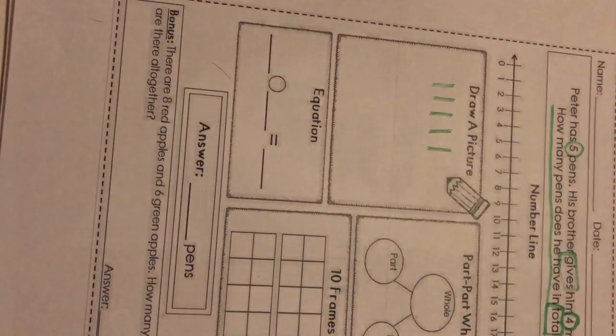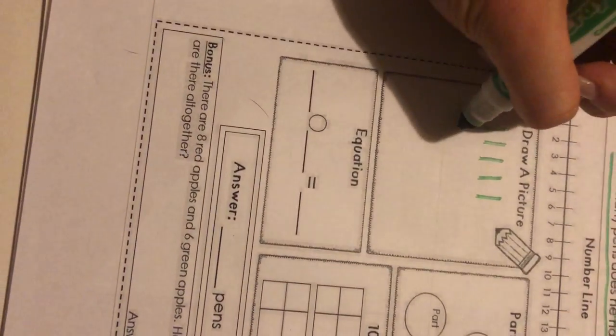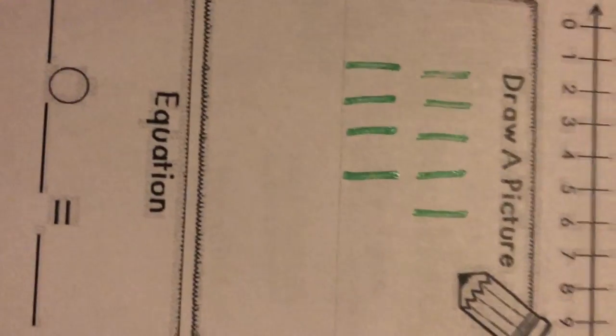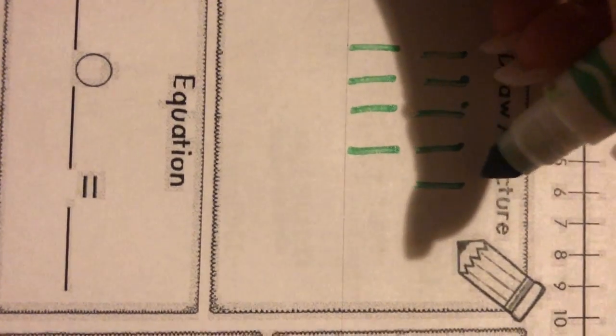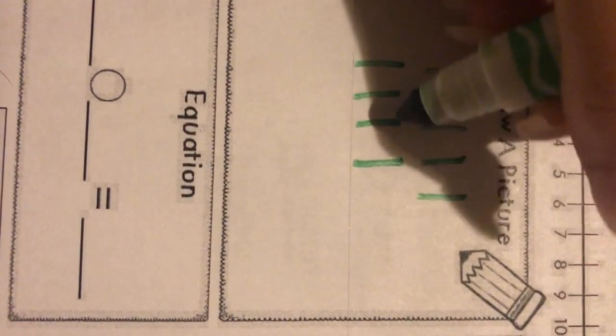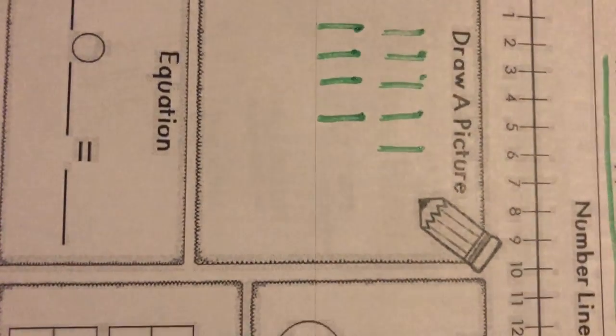So if you have 5 pens, 1, 2, 3, 4, 5, and his brother gives him 4 more: 1, 2, 3, 4. Can we count how many that is? 1, 2, 3, 4, 5, 6, 7, 8, 9.